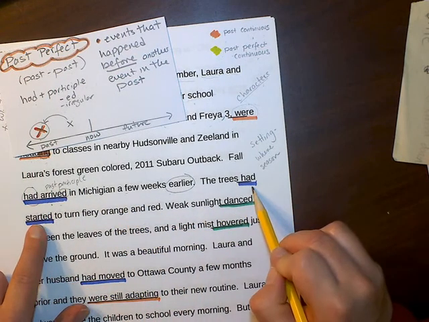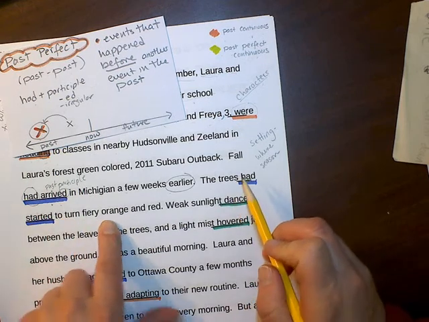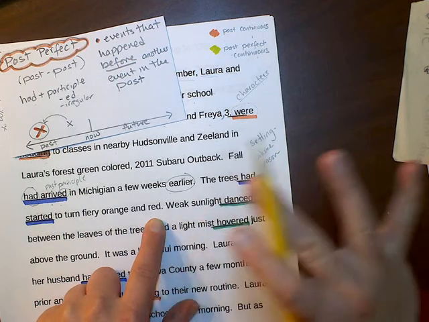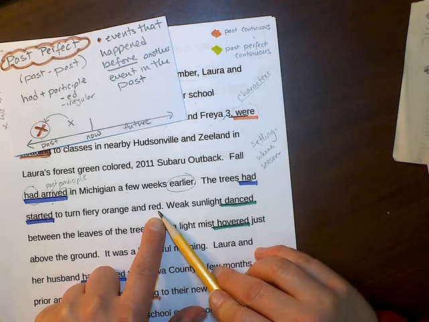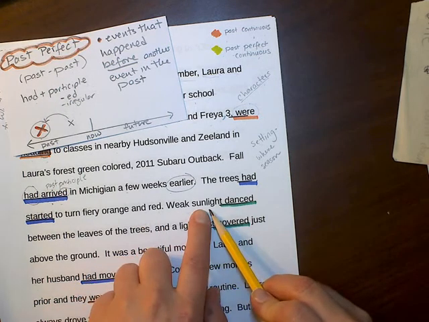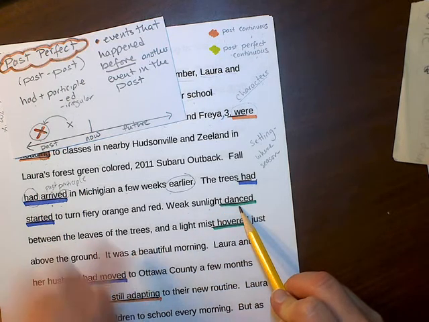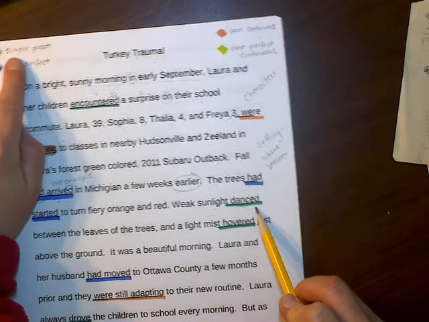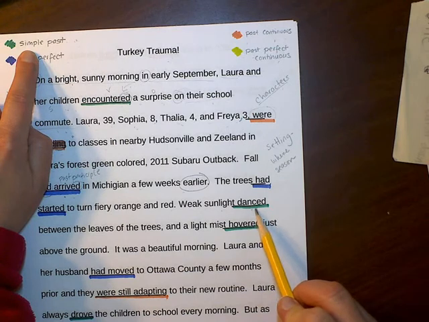The trees had started already to turn fiery orange and red. So again, I'm describing the setting. I'm painting a picture for you in your mind. So as a reader, you can transport yourself into this situation. Weak sunlight danced between the leaves of the trees. So danced, ed, is going to be simple past. Okay? At this particular moment, this is what the sunlight was doing.